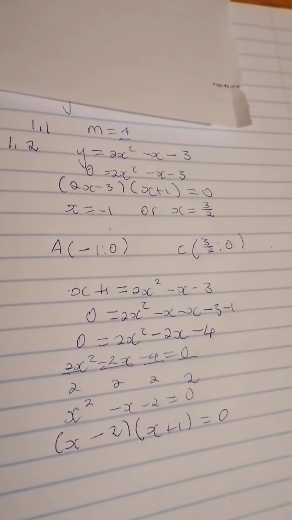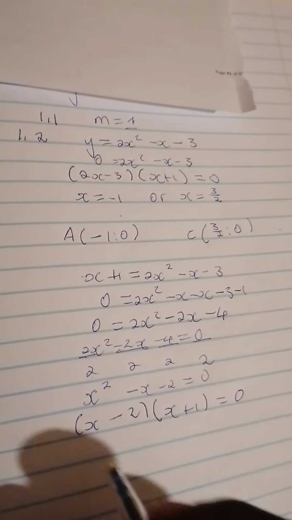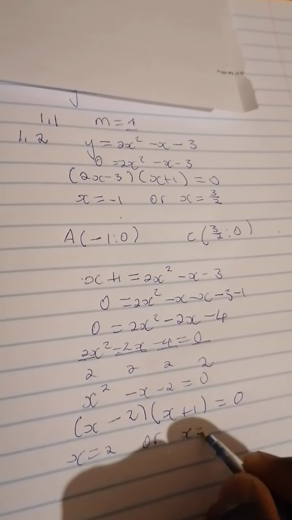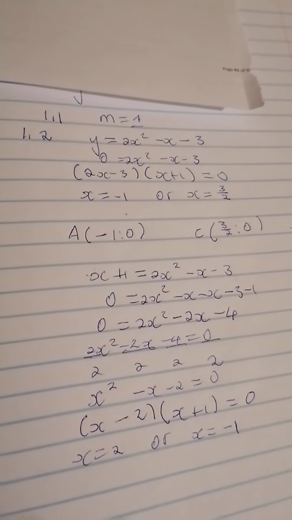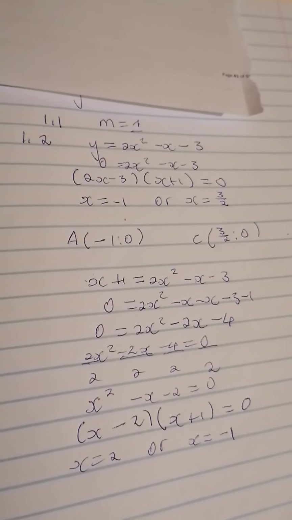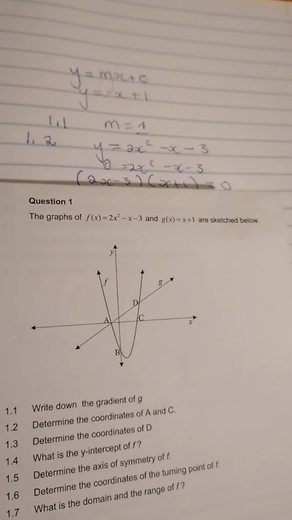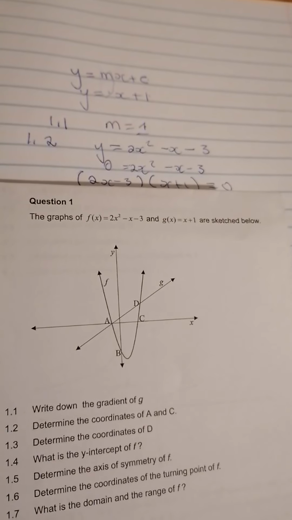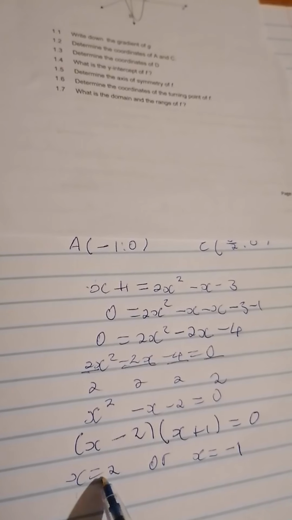So x is equal to 2 or x is equal to minus 1. Now we check which one is D. D is on the side where the x values are positive, so the number we take is 2.